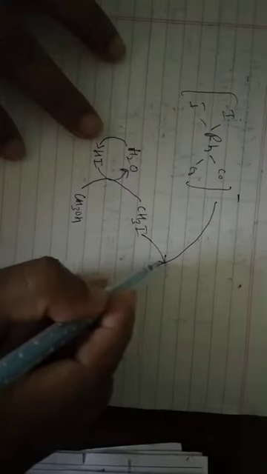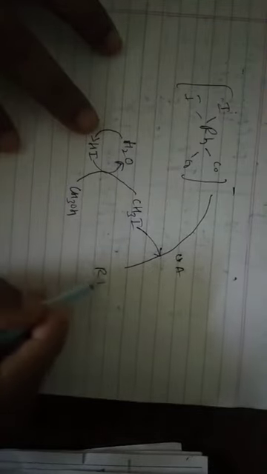What will happen? This CH3I will undergo oxidative addition, and you are going to get this complex, Rh CH3I, CO and I, where rhodium is in the +3 state. Oxidative addition takes place in this complex. Now what will happen here? This is an 18 electron species.